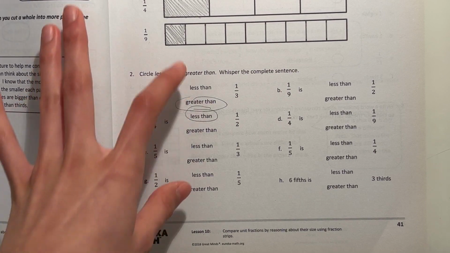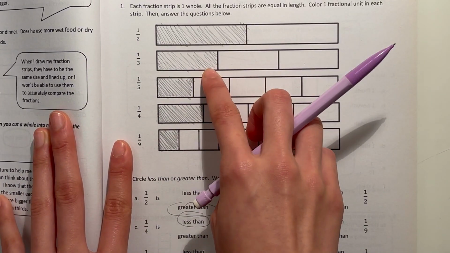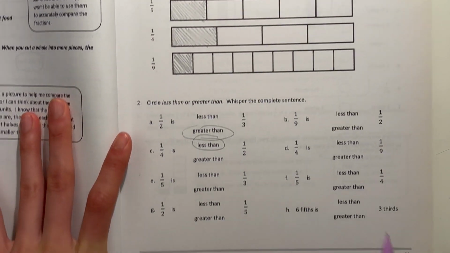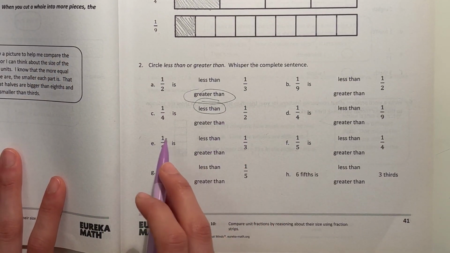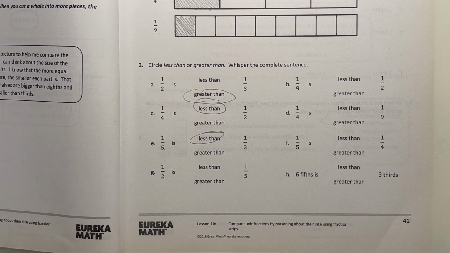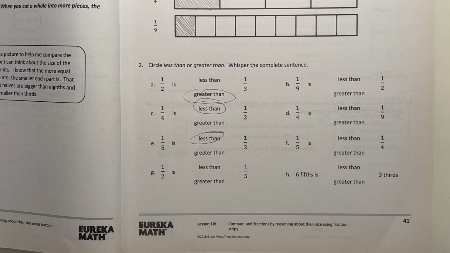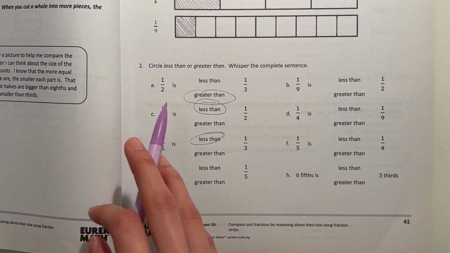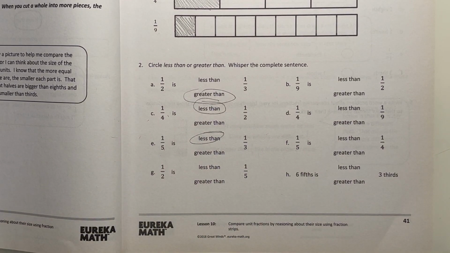Now 1/5 and 1/3, 1/3 is greater. If you start to notice a pattern here, 1/5 is less than 1/3. The fractions with the smaller denominators, like 2 and 3, are greater than the fractions with the bigger denominators.